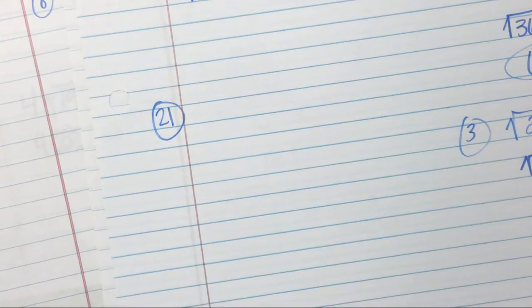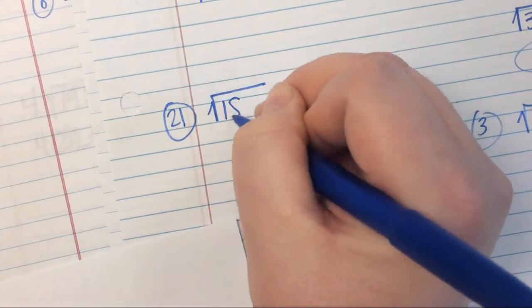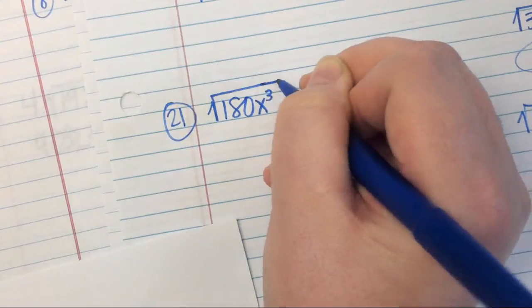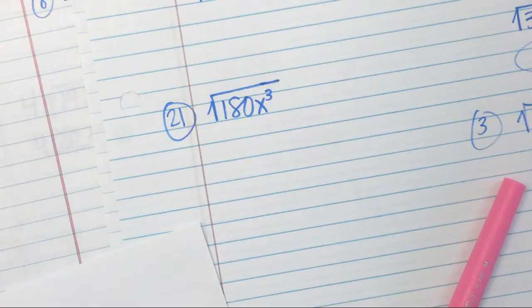Let's look at 21. So Katie's asking about harder ones that start involving x's and y's and stuff like that. So what I do, Katie, 21 says square root of 180 x to the third. Let's face it. You already know what the x thing is going to be. What should I get with the x piece? If there are 3 of them, what's the index?